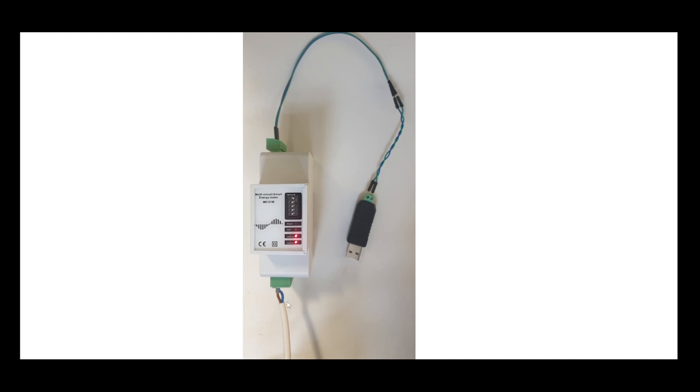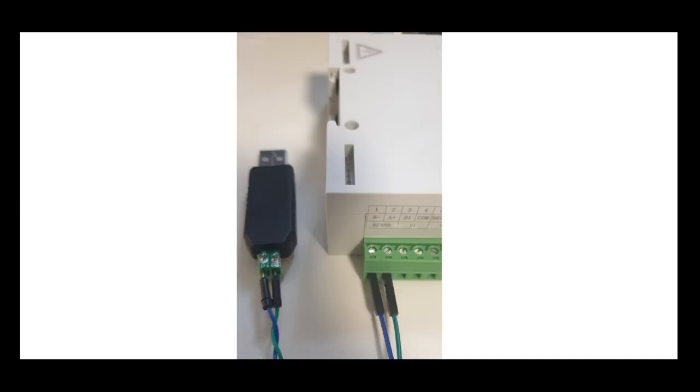Connect power to the energy logger and then the converter to your RS485 port. So just to have a look in more detail, make sure your port B is connected to port B and A to A. Port B is negative and A is positive data for the RS485 port.